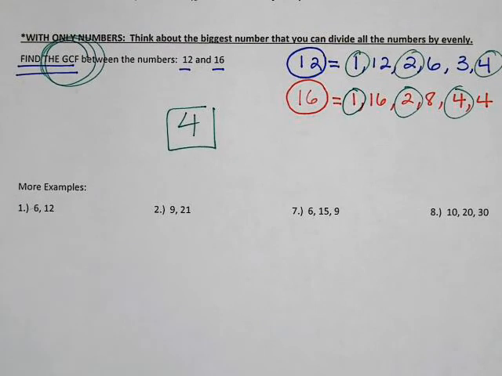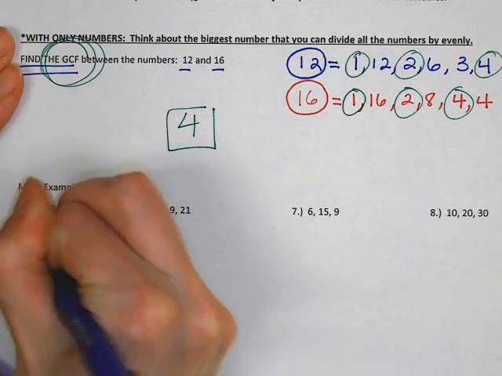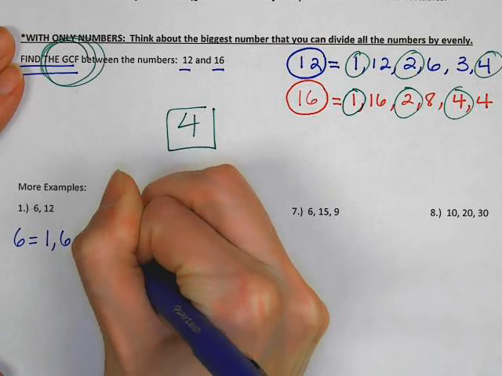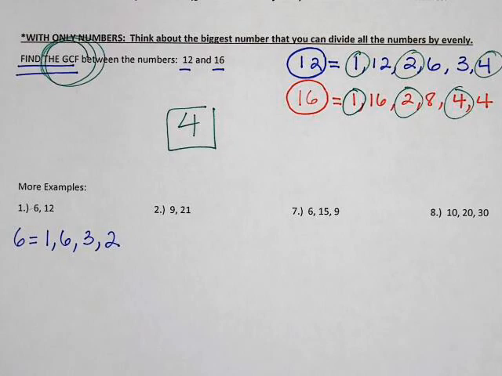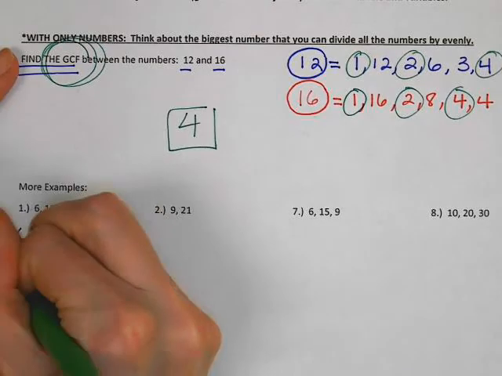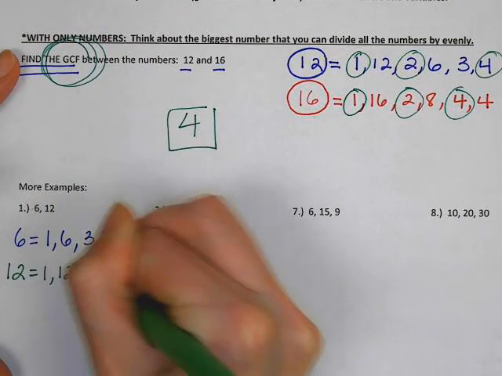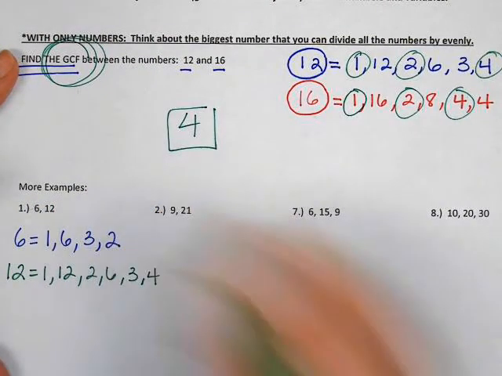So 6 and 12. I'm going to do it the long way first. 6 is really either 1 times 6 or 3 times 2. And then we just did 12. It's either 1 times 12 or 2 times 6 or 3 times 4.